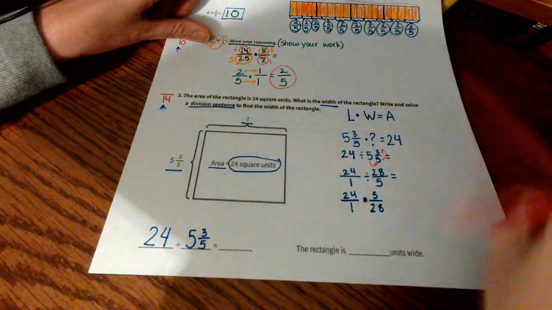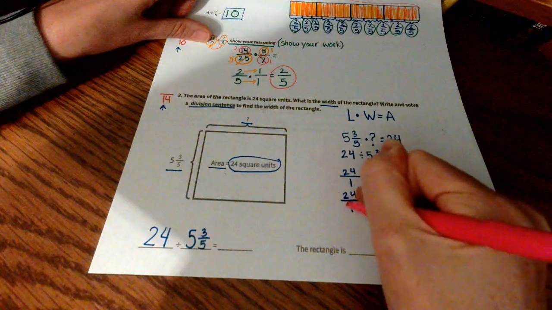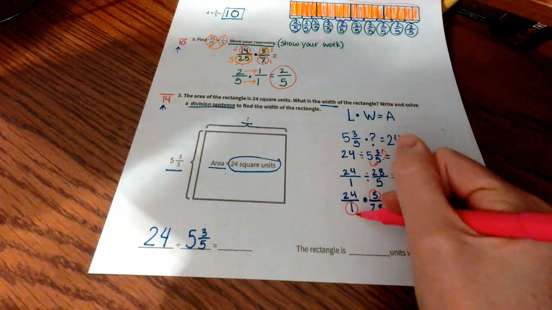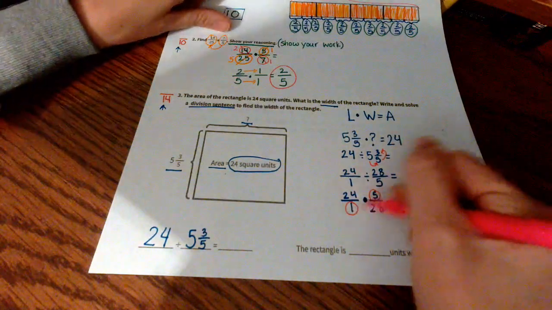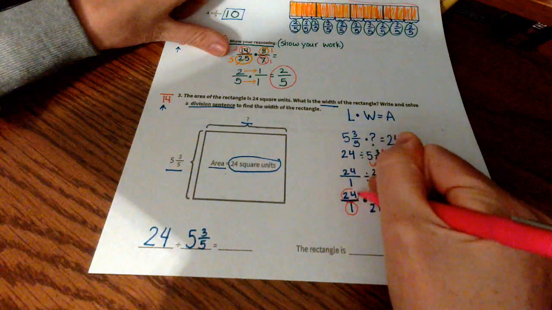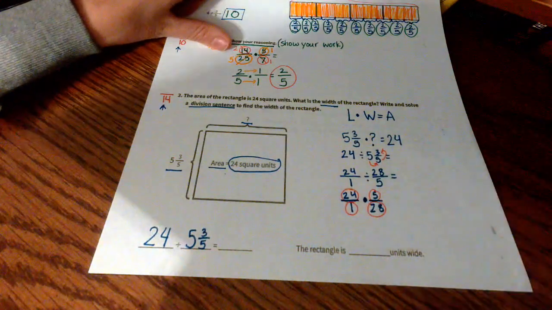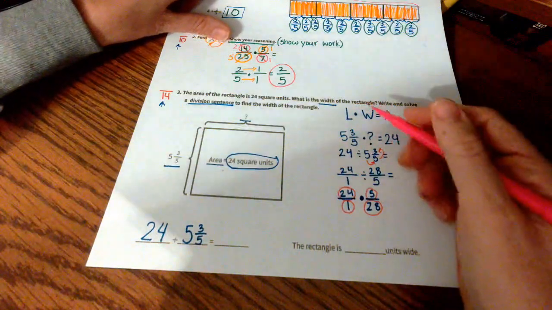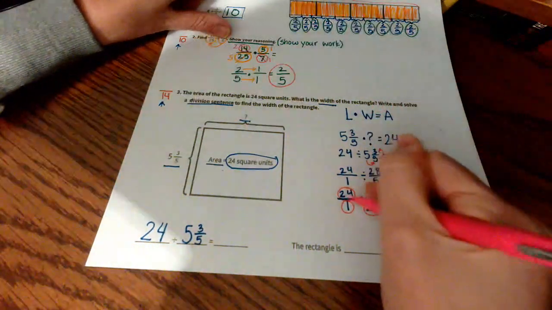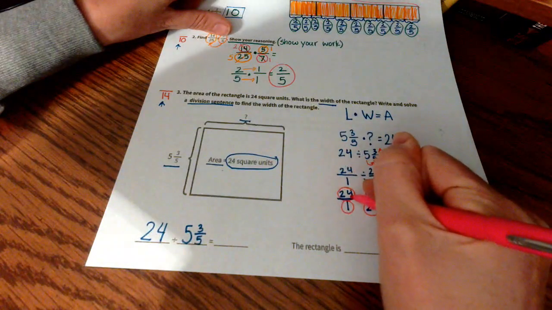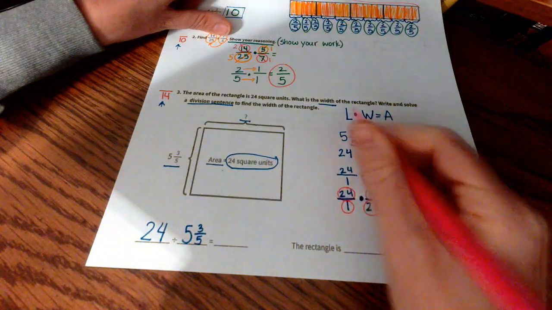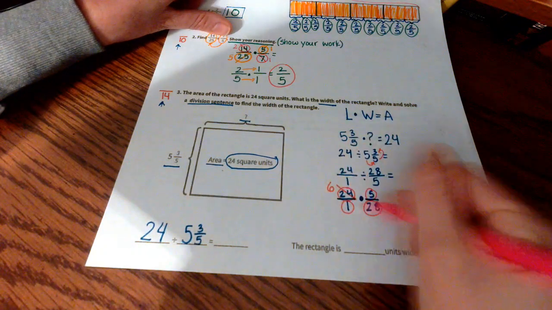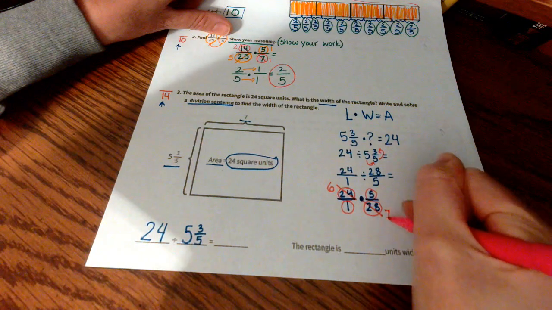Can I simplify? Well, 5 and 1. There is nothing that can simplify 1. It's already simplified all the way, so I can't simplify those two. But 24 and 28, is there something that goes equally into both 24 and 28? Yes, 4 goes into both 24 and 28 because 4 times 6 equals 24 and 4 times 7 equals 28. So that means that 4 goes into 24 6 times and 4 goes into 28 7 times.